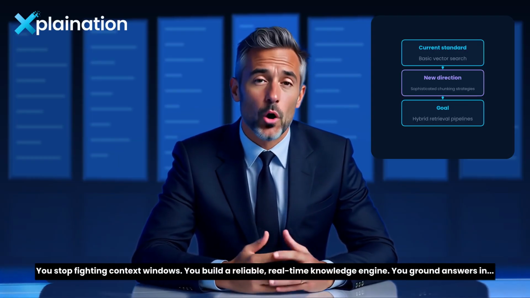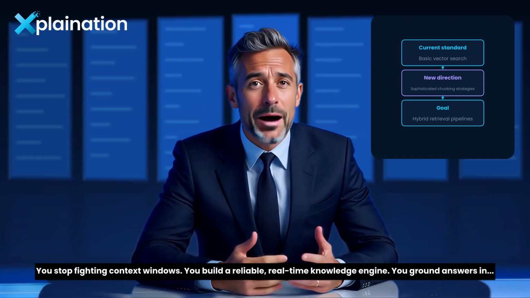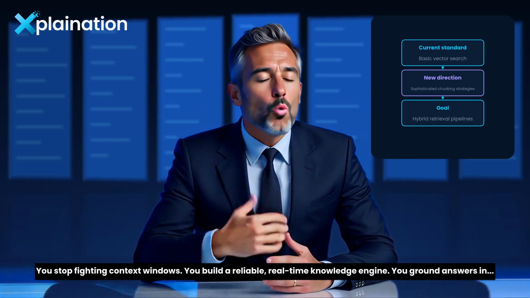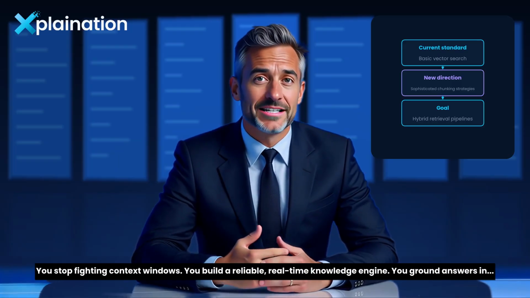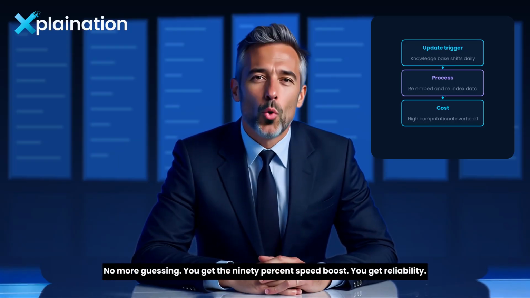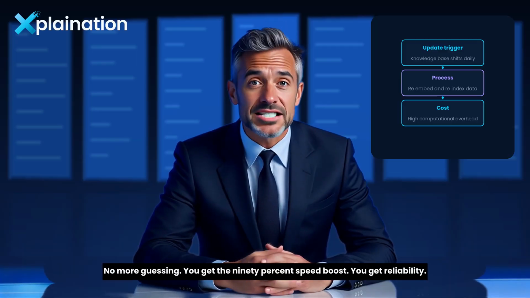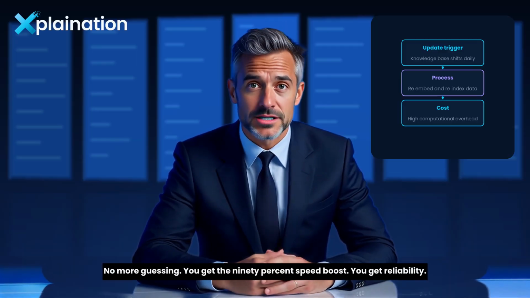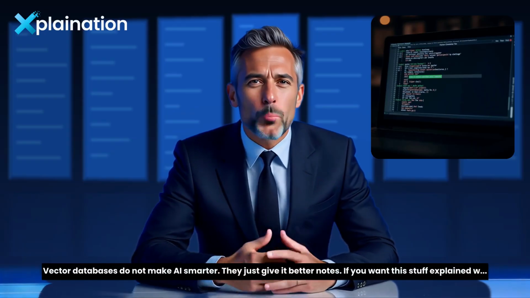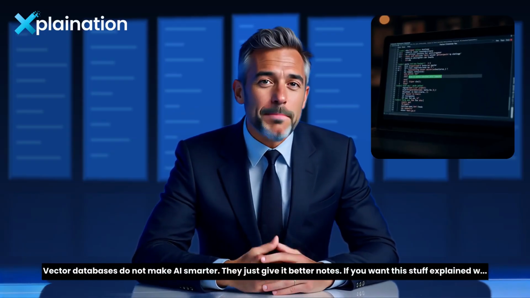You stop fighting context windows. You build a reliable, real-time knowledge engine. You ground answers in your actual data. No more training cutoffs. No more guessing. You get the 90% speed boost. You get reliability. Vector databases do not make AI smarter. They just give it better notes.